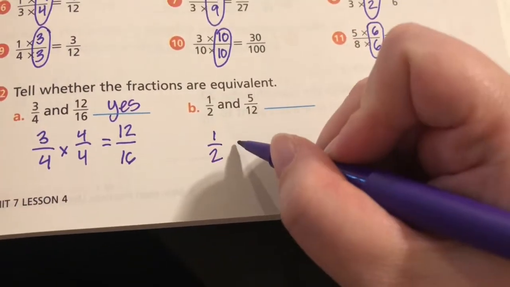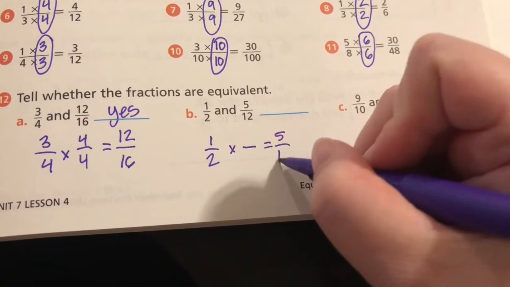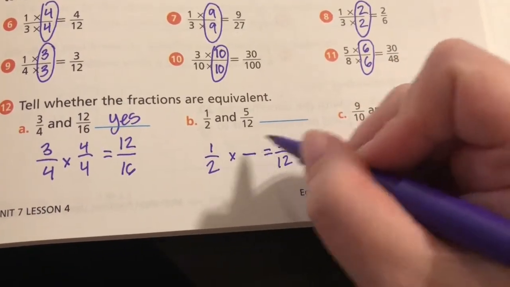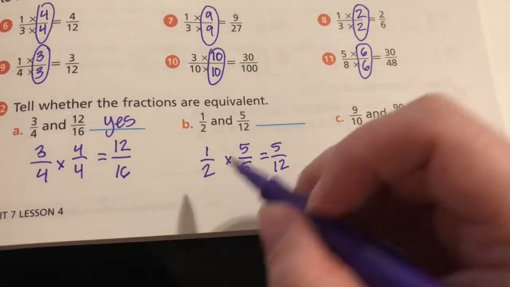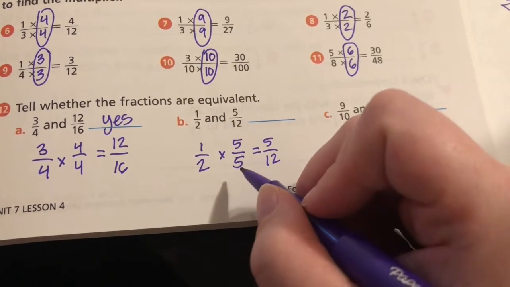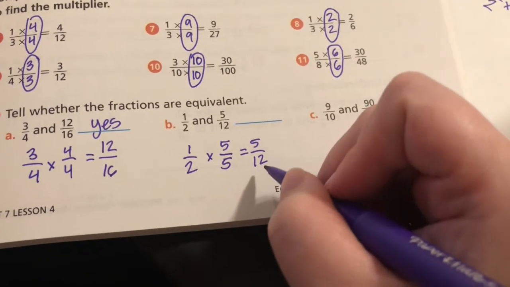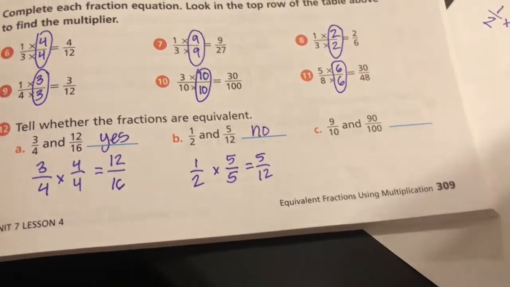What about this one? 1/2 times something to equal 5/12. 1 times what would give me 5? 5. So my fraction of 1 is 5/5. 1 times 5 is 5. Uh-oh. 2 times 5 is not 12, though. This would have to be a 10. So no, those are not equivalent.